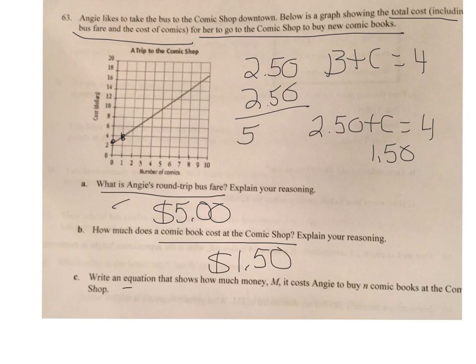This next question says, write an equation that shows how much money it costs Angie to buy n comics at the comic book store. So we know it's $1.50 per comic book, so M equals $1.50 times n comic books.